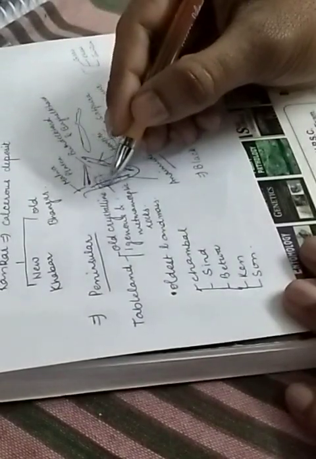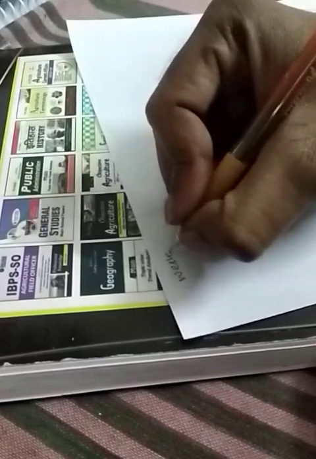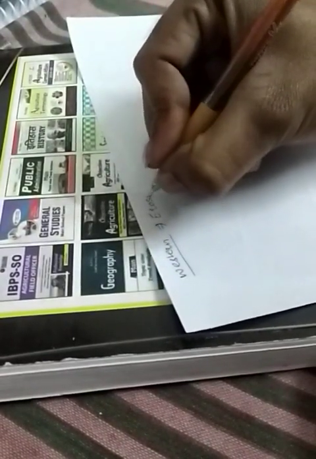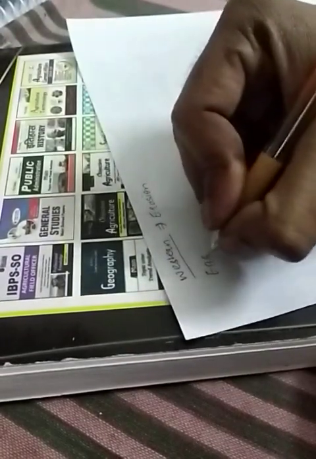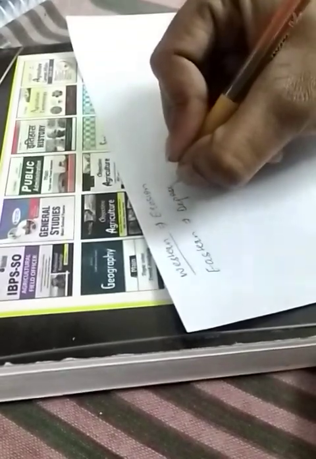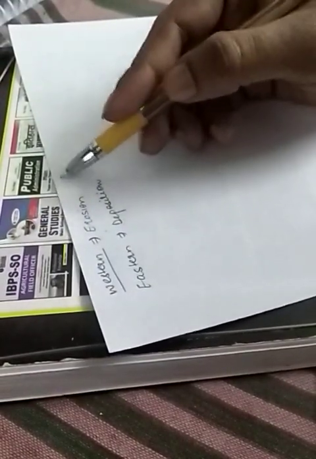Here erosion takes place, here sedimentation or deposition takes place. On the Western Ghats we have erosion, and on the Eastern Ghats we have deposition. So that's why we have more ports and harbors on the Western Ghats than the Eastern Ghats.